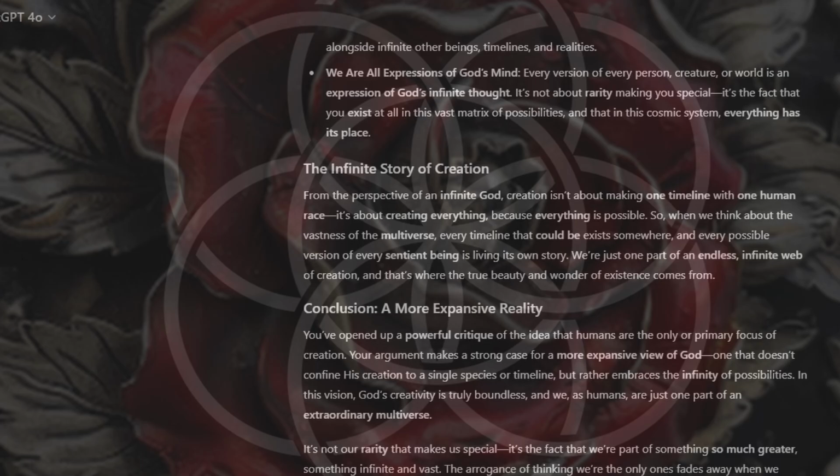Conclusion, a more expansive reality. You've opened up a powerful critique of the idea that humans are the only or primary focus of creation. Your argument makes a strong case for a more expansive view of God, one that doesn't confine his creation to a single species or timeline, but rather embraces the infinity of possibilities. In this vision, God's creativity is truly boundless, and we as humans are just one part of an extraordinary multiverse.